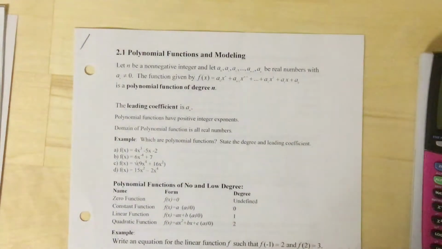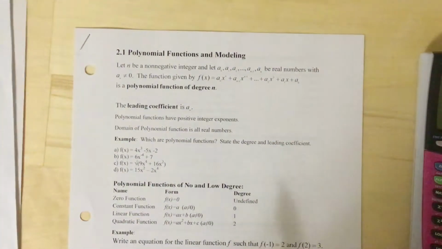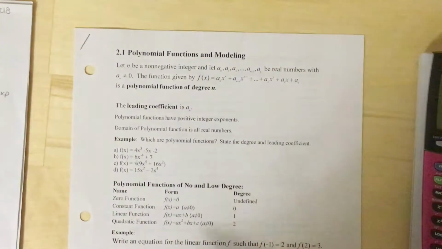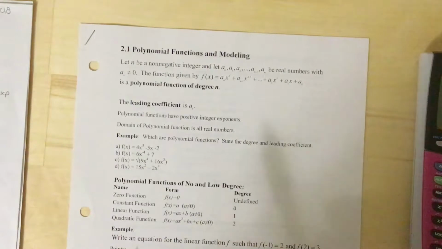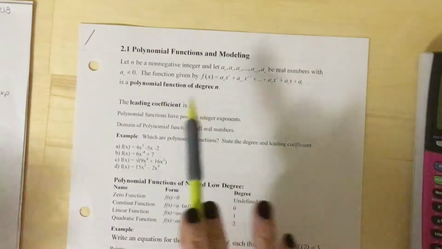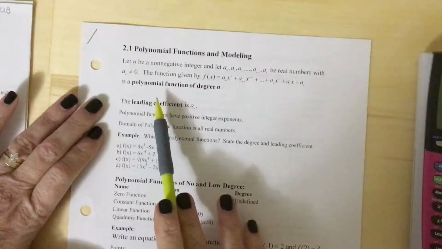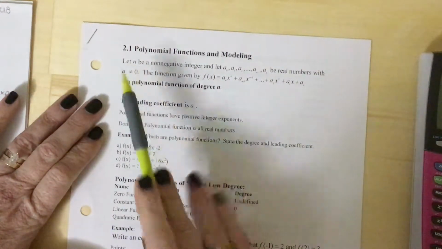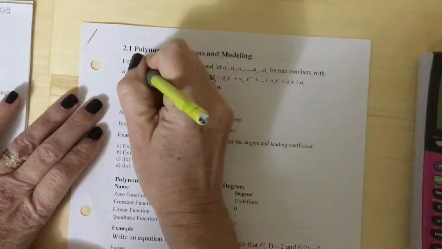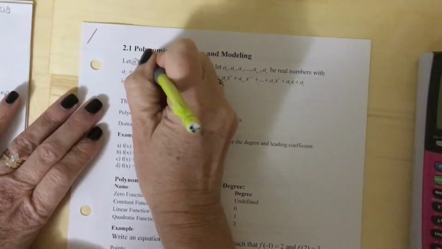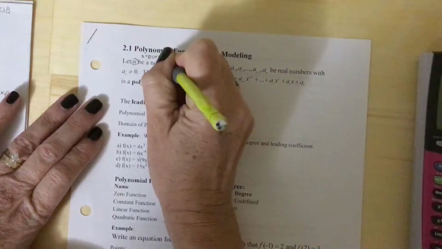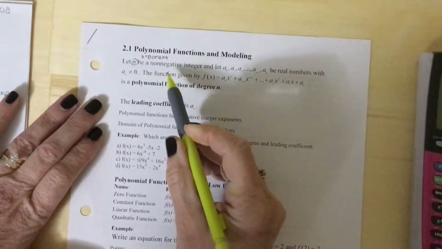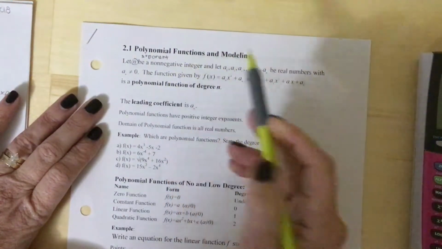Today we're going to be talking about polynomial functions and modeling, putting them into application in word problems. So we're going to be, first of all, defining what a polynomial function is. Here we have a polynomial function where n, which will end up being our exponent, needs to be a non-negative integer, meaning it needs to be positive and it needs to be a whole number.